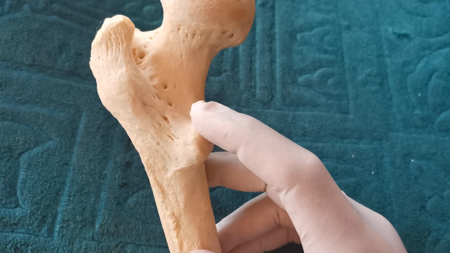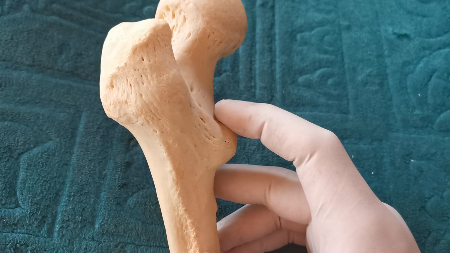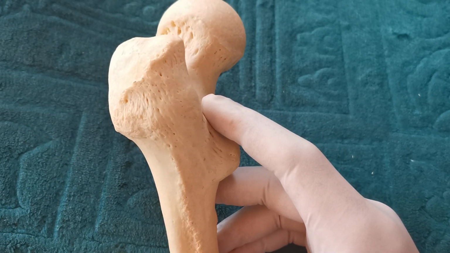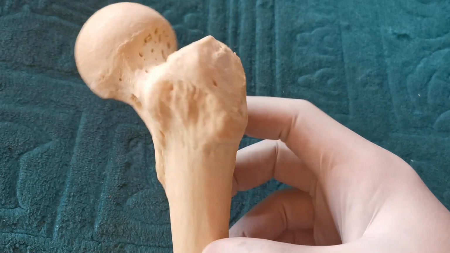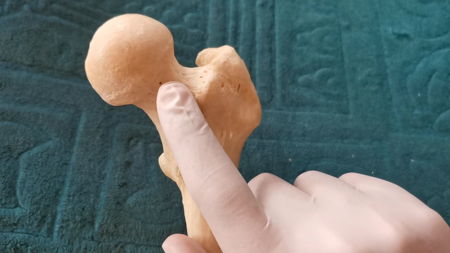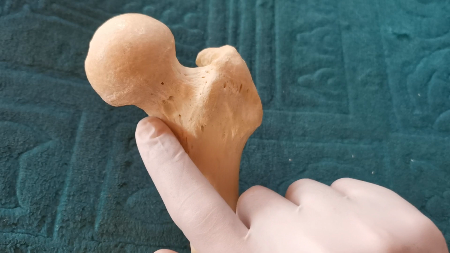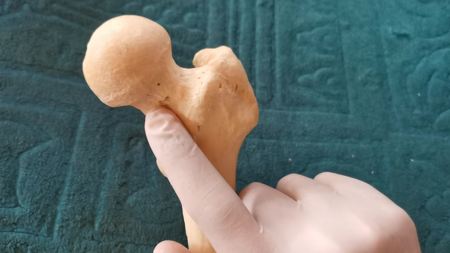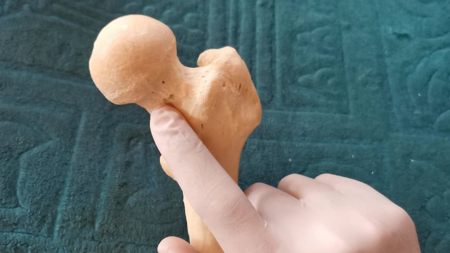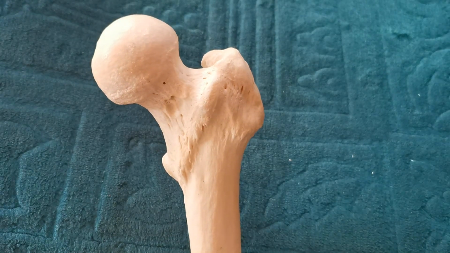What else do you need to know about the upper end of the femur? The neck, we will talk about it in the hip joint, as it is important for you to understand its blood supply. But this is something for the lecture on the hip joint.